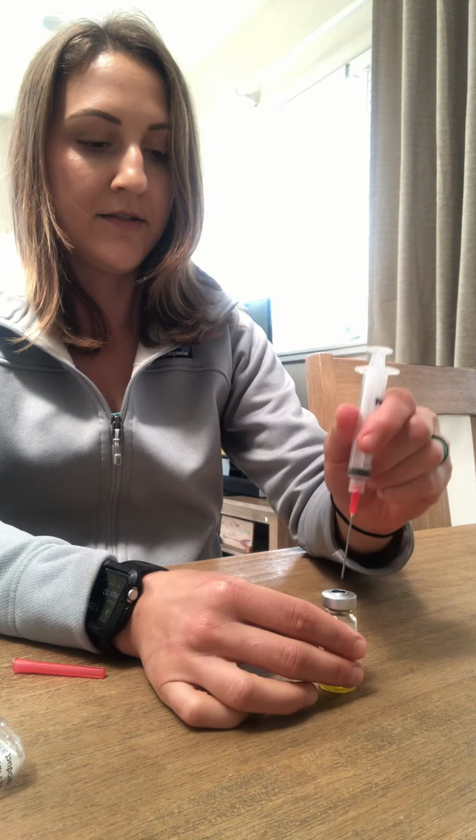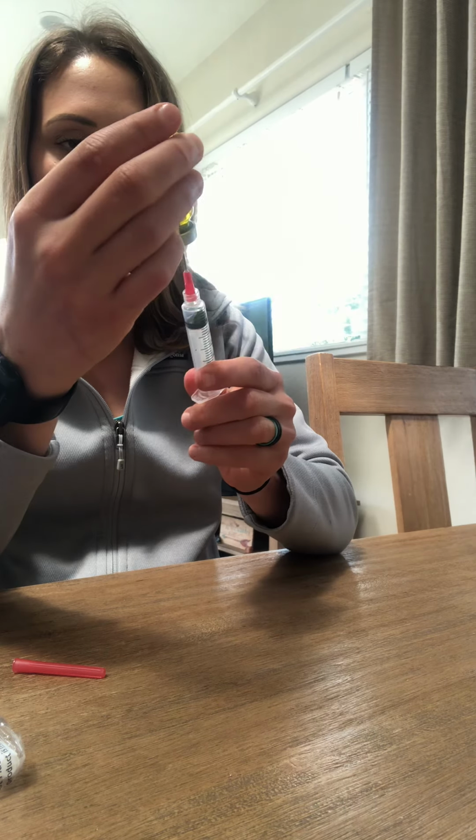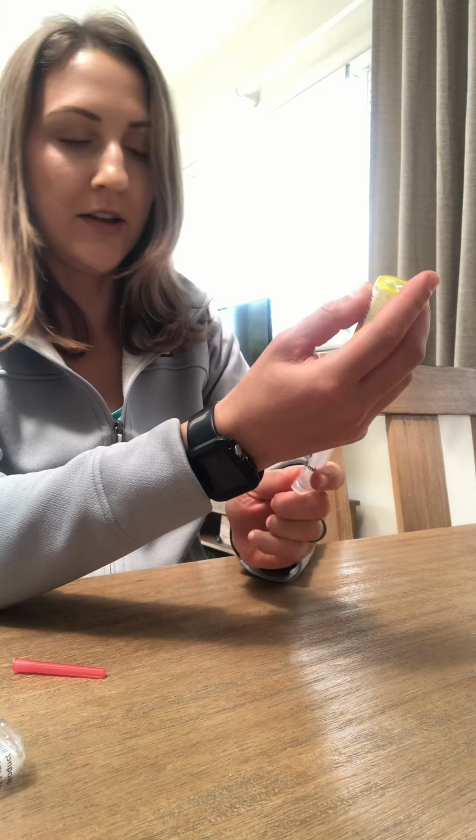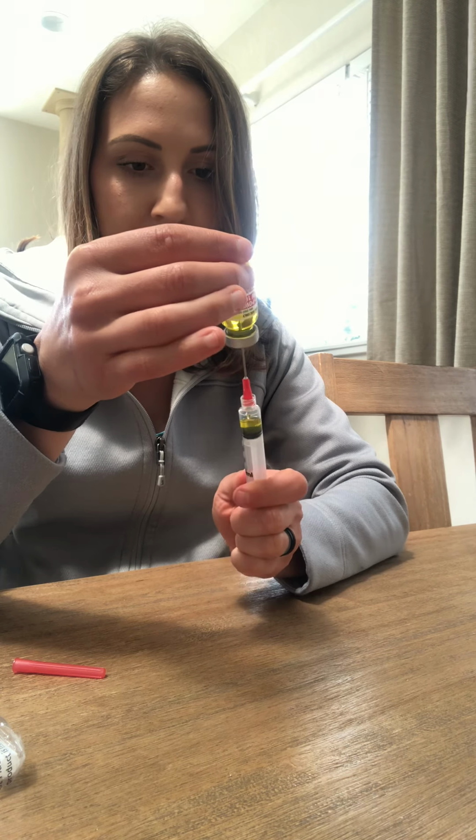And then I'm going to take a new sterile alcohol swab and cleanse that. And then I'm going to be letting it dry, inserting the needle, and drawing back the amount of medication that I need.